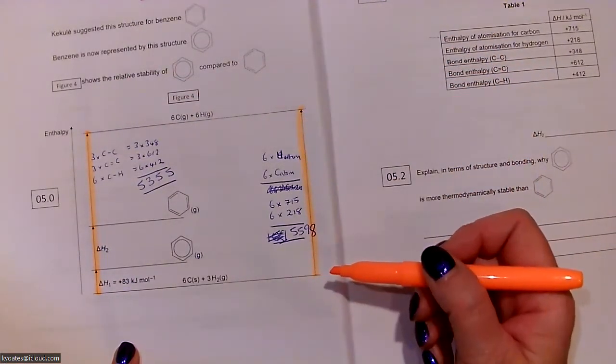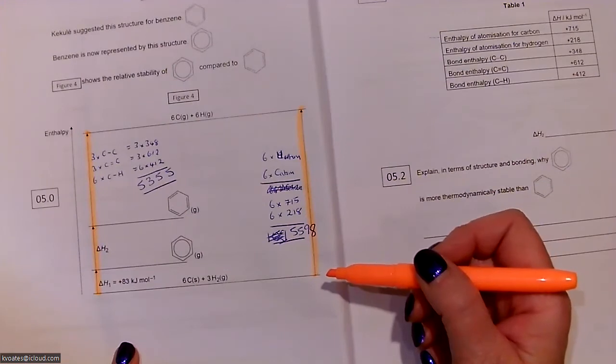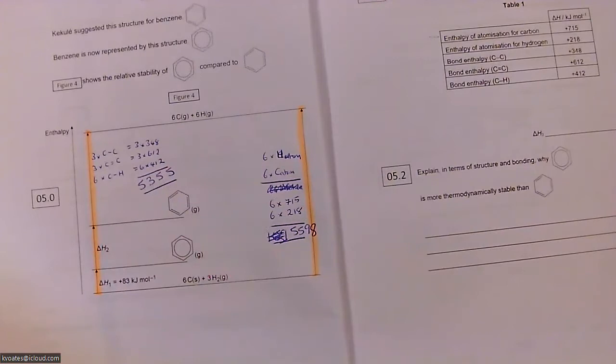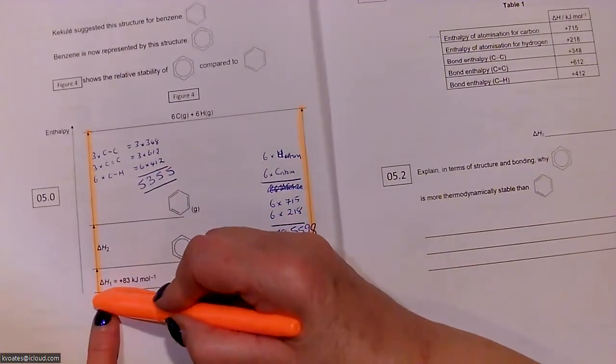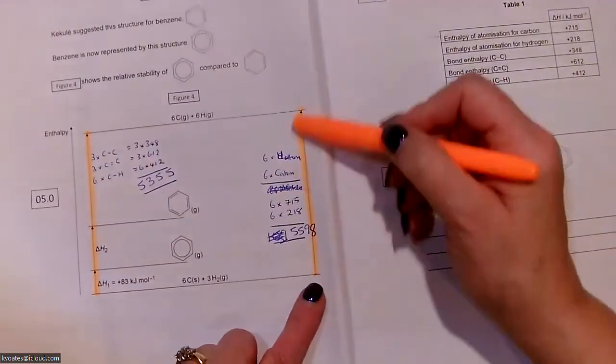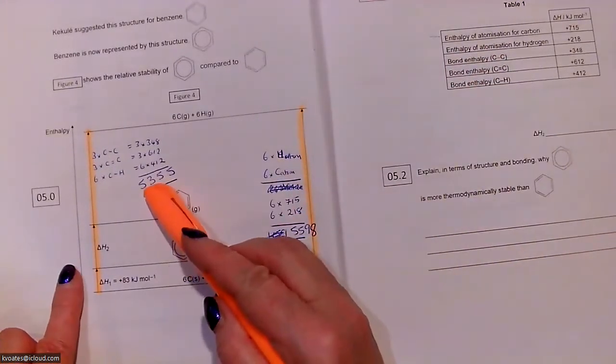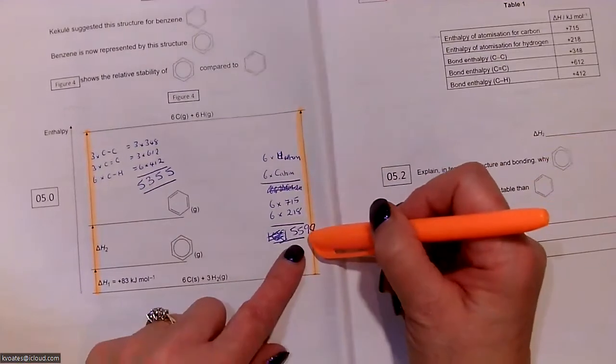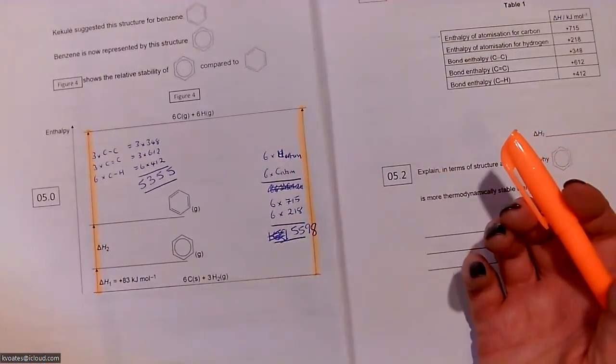Is that what I wanted to do? Works out, that would give me the answer. Or I could say the height of this equals the height of this, and then it would be 5355 plus delta H2 plus 83 equals 5598, and I can rearrange the equation.